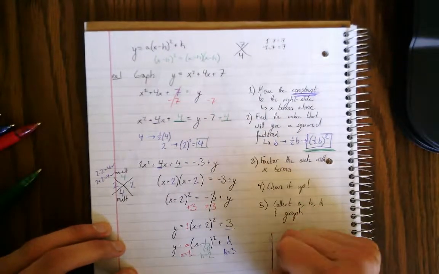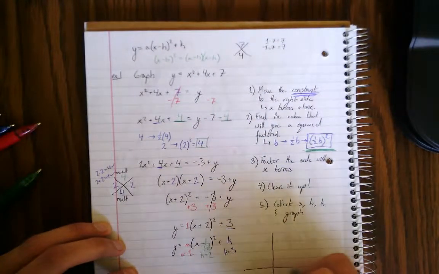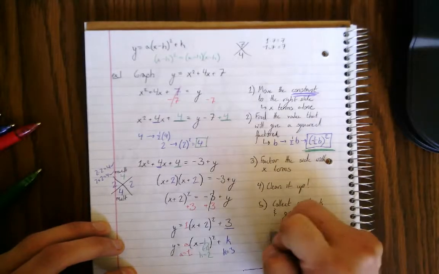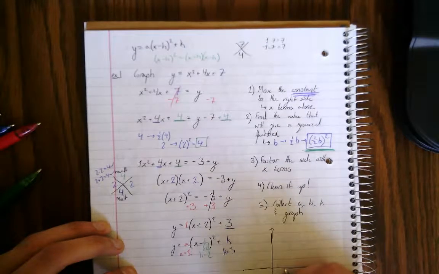So finally what we do, it's just like we did in our last example with vertex form. We just observe where we have our h's and our k's and our a's. We know that we have to go over 2 and up 3 to get the vertex, and we know that a is bigger than 1, so it's opening up like so.